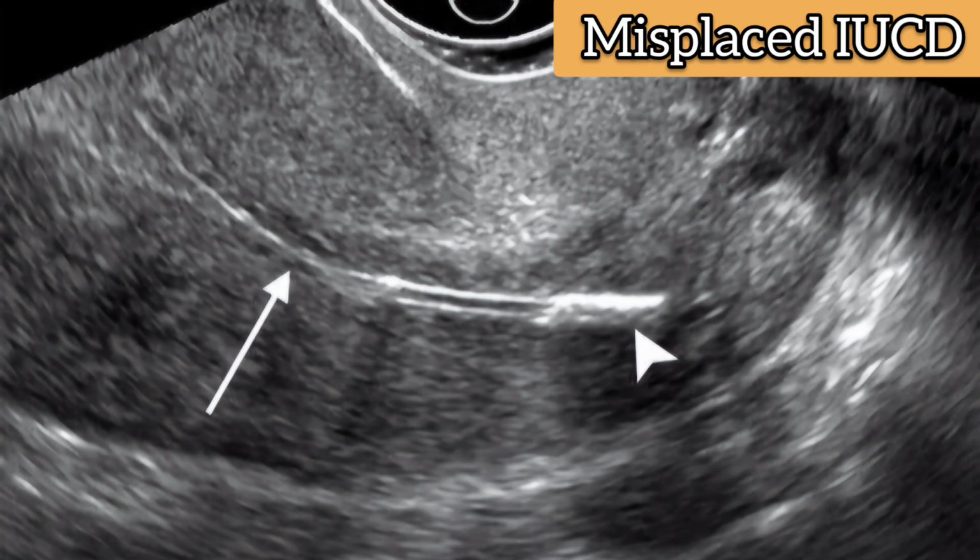So in conclusion, after the placement of an IUCD, you have to check the position of the IUCD on the ultrasound, and if the distance between the endometrial cavity and the IUCD is more than 3 mm, then you have to observe the position of the IUCD closely.